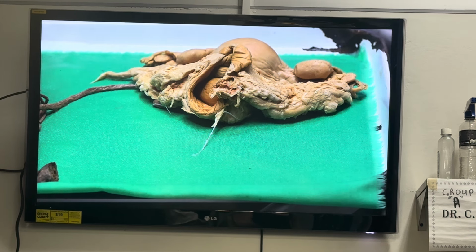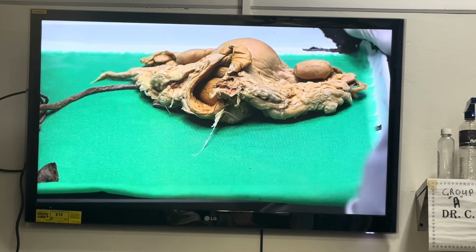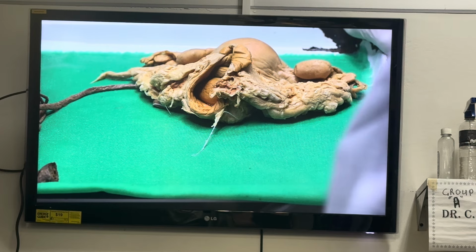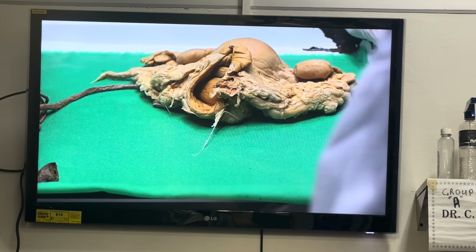You understand? In a lady who should have a mal-descended testicle, sorry, the persistence of this processus, what terminology is given to this patent processus in the ladies?